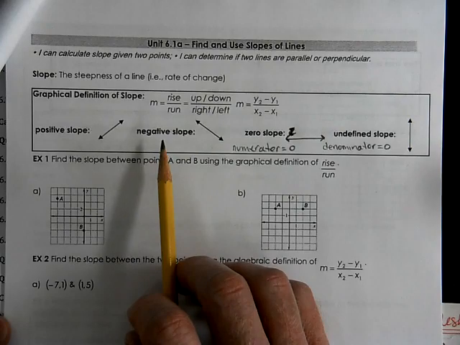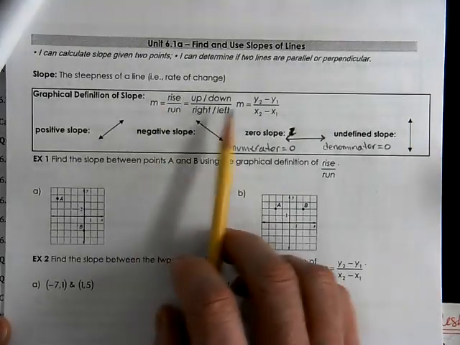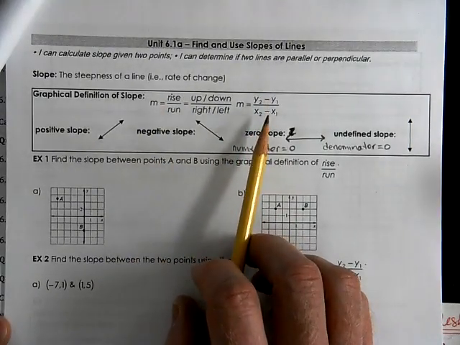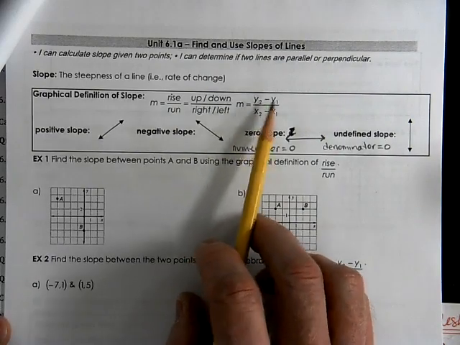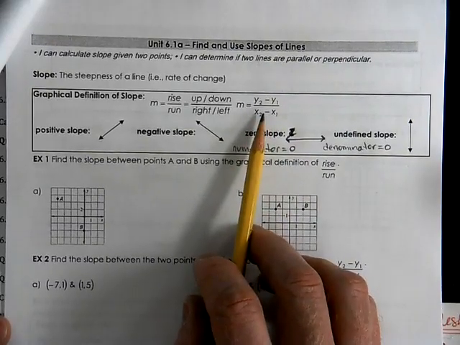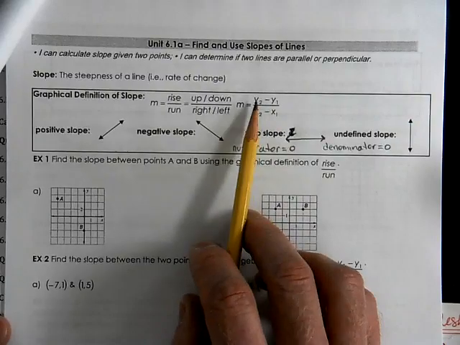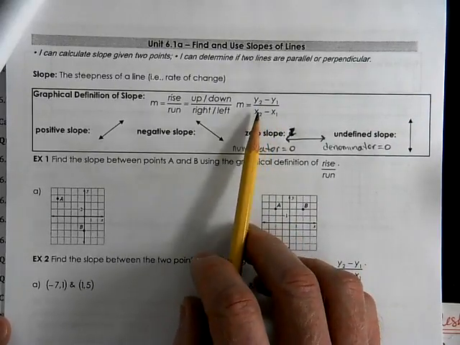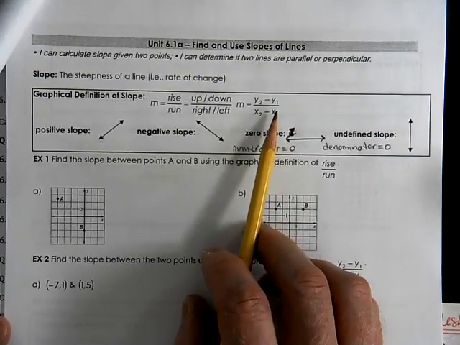Facts about slope. The common mistake is putting x's over the y's, or putting x's and y's together on top and x's and y's from the same point on bottom. That doesn't work either. You have to use y2 minus y1 over x2 minus x1.